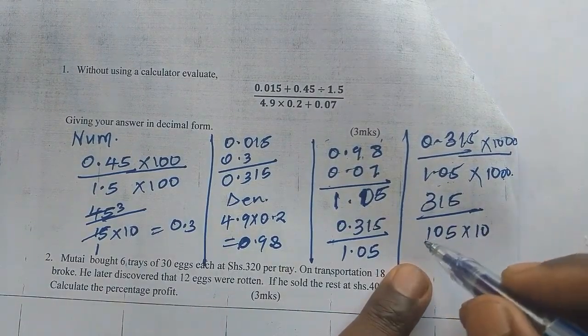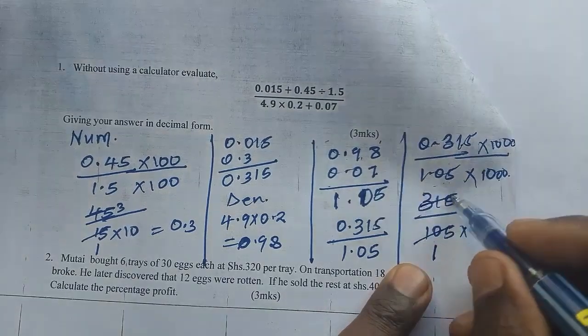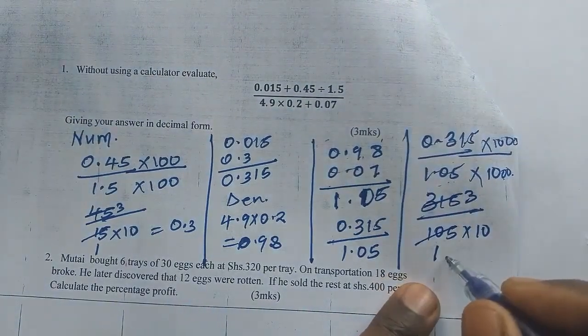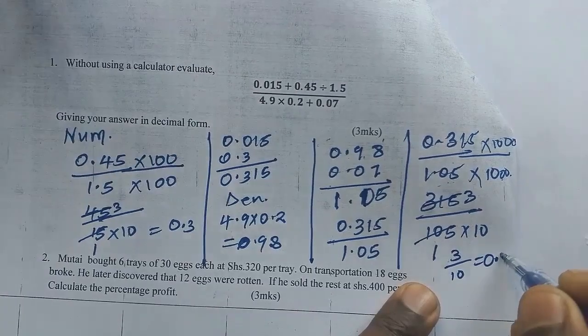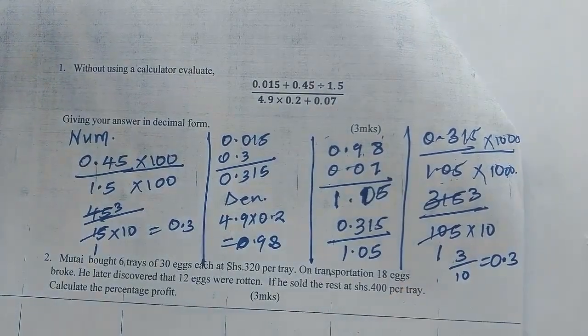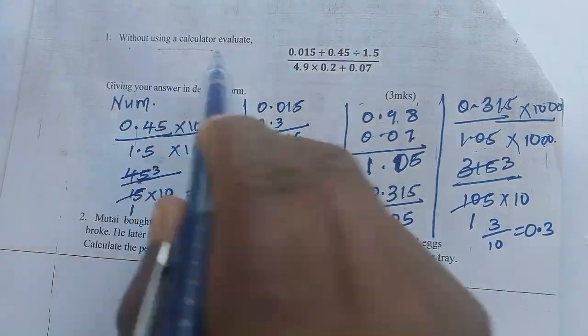Now you cancel here. You can start with 15 like that, but I know that this 105 goes here once, it goes here 3 times. So that is 3 over 10, and that is 0.3. So by so doing, you show that you did not use a calculator.